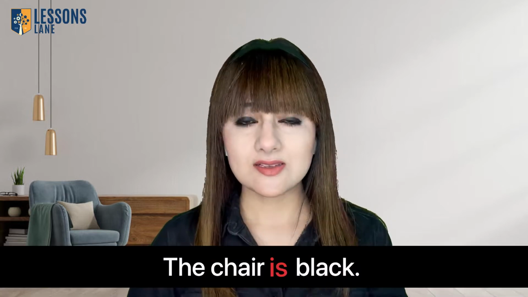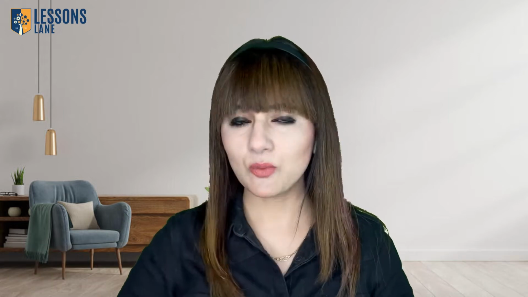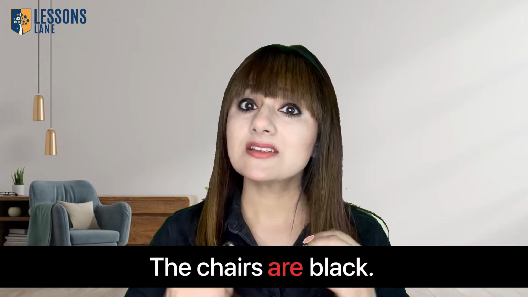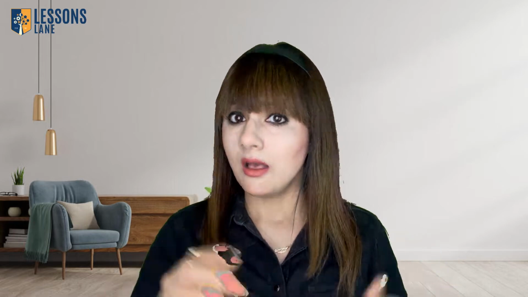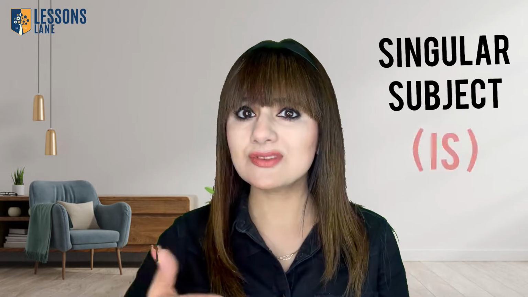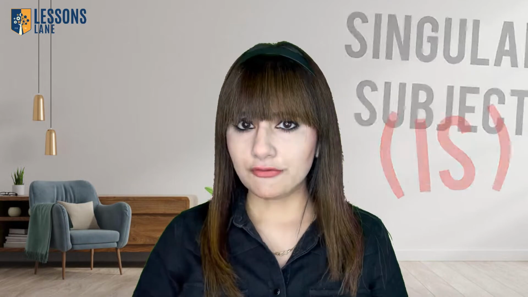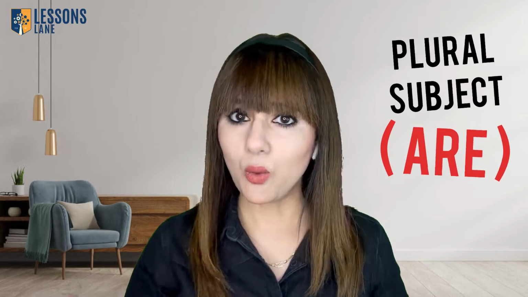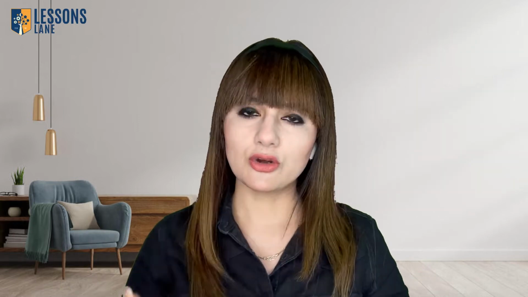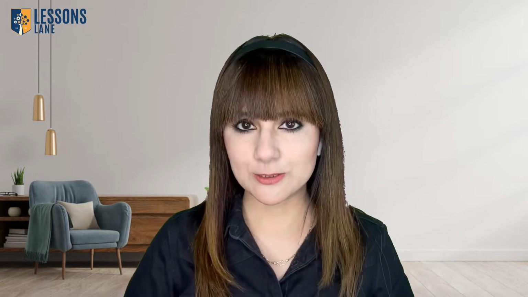The chair is black. And the second one is, the chairs are black. So it's very simple to identify, because when you have a singular subject, then you have to use is. If you have a plural subject, then you have to use are with that subject. So it could be is, am, are, was, were, according to your subject.